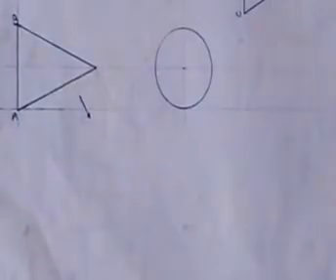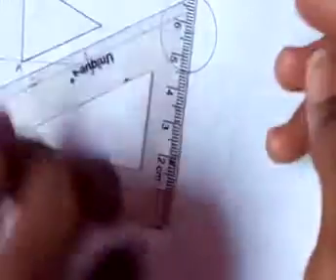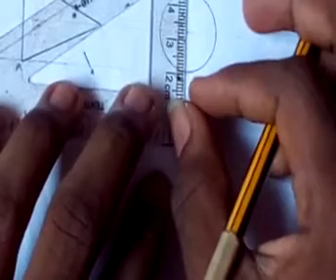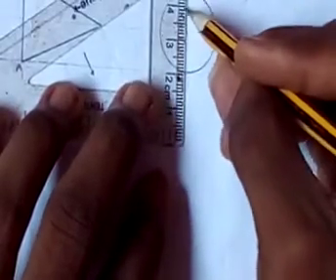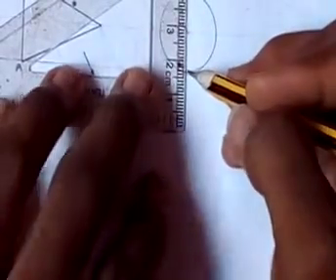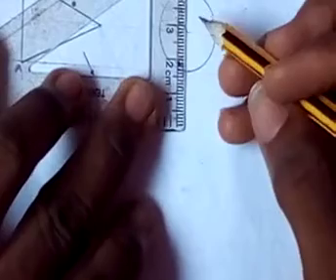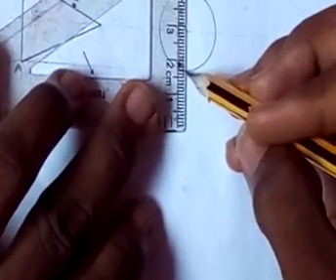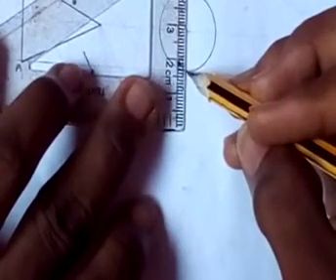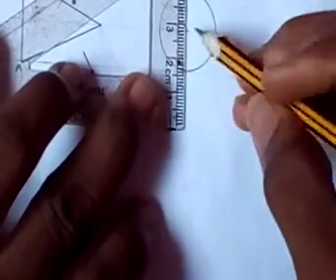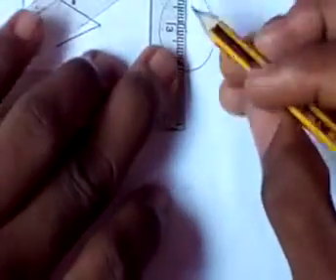The next thing we do is divide this into a number of parts. The diameter is 2.4 centimeters, so I can divide it into 4 parts each.